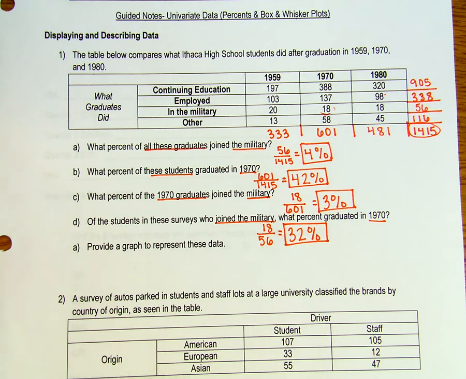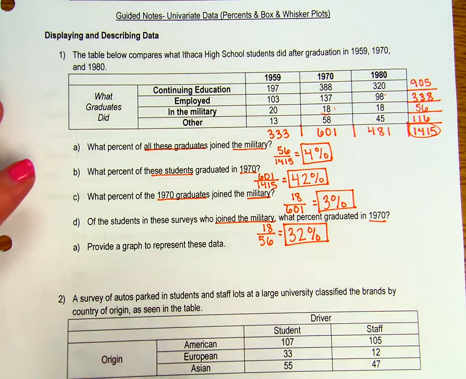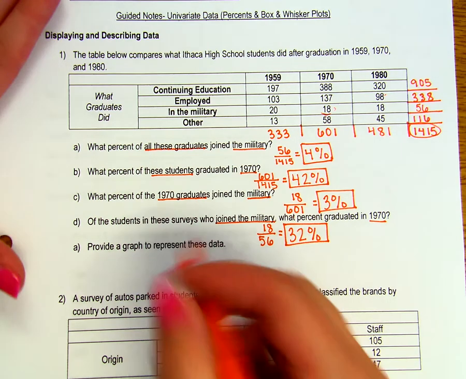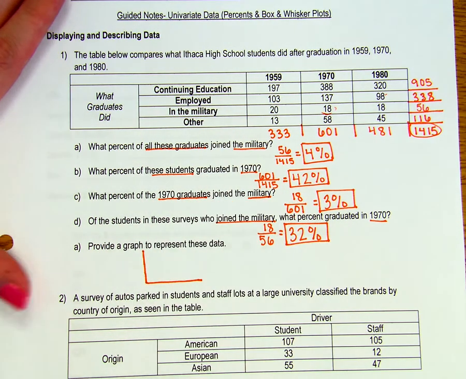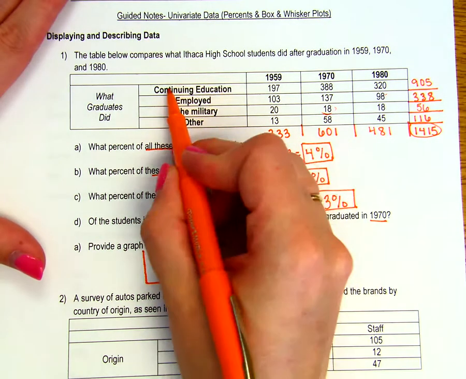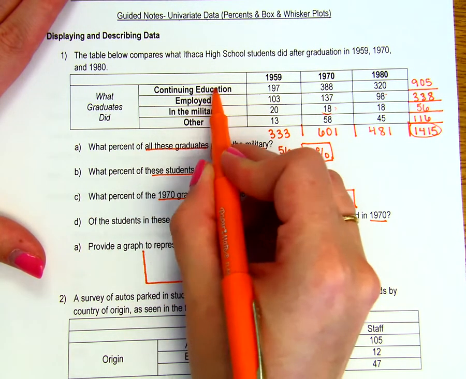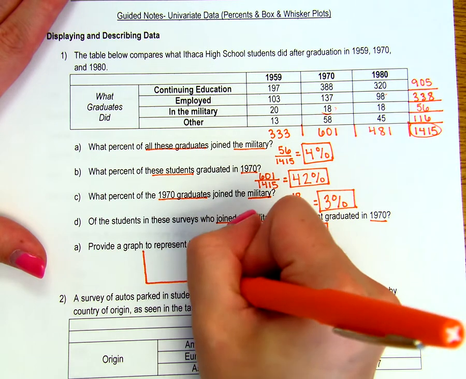Down here it says provide a graph to represent this data. What they're talking about when they say a graph is a bar graph, or what's called a histogram. Histogram and bar graph are the same. So we want to create a bar graph for the data. Now we have 4 pieces of information here: continuing ed, employed, military, and other.